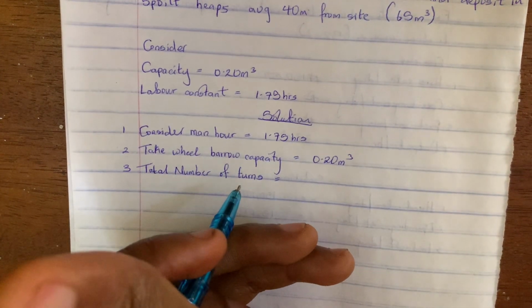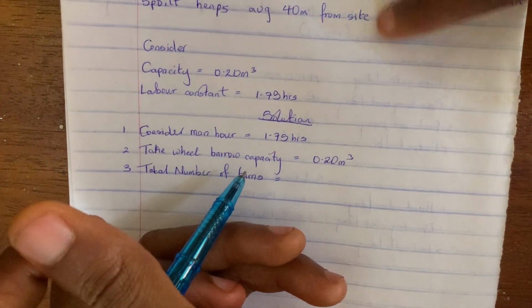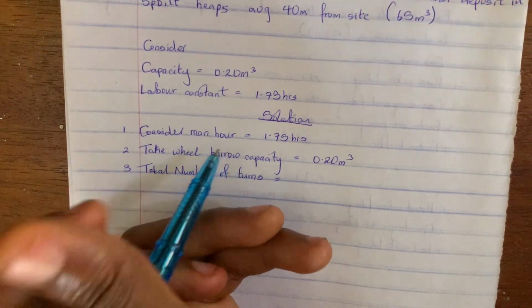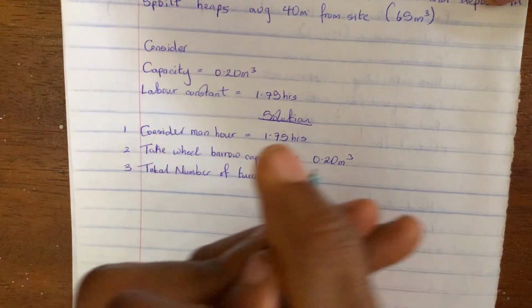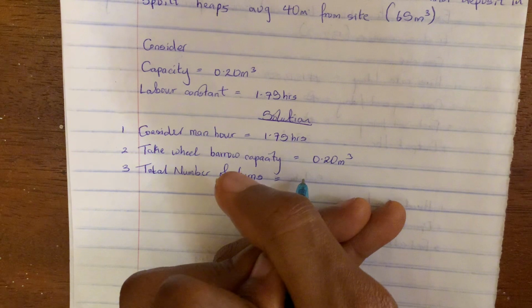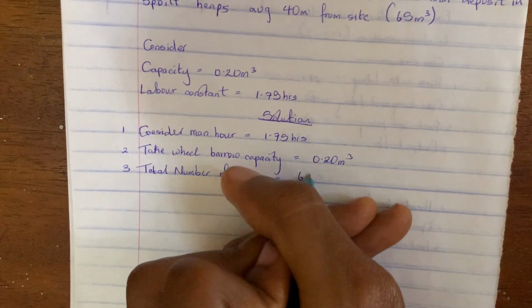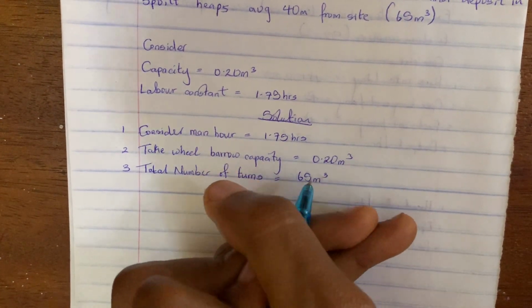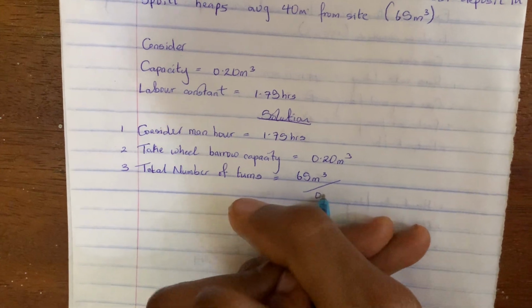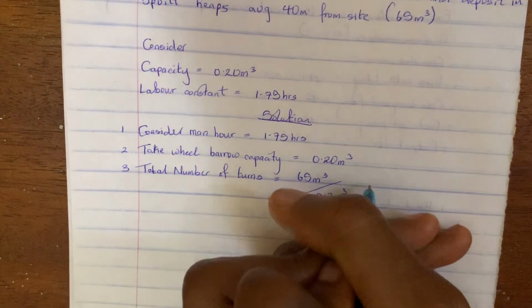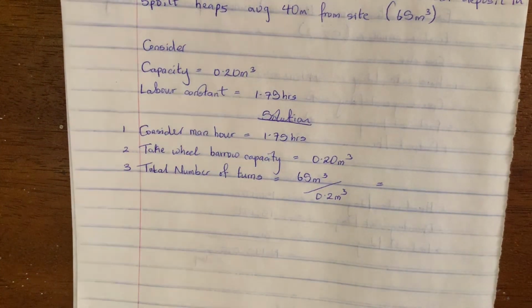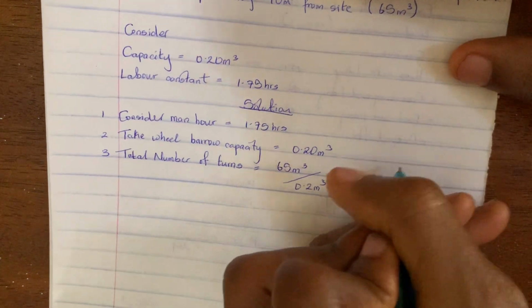So we can now say the total number of trips is equal to the total volume we are expected to excavate divided by the capacity of the wheelbarrow, which is 65 meter cube divided by 0.2 meter cube, and that is going to give us 325 trips.